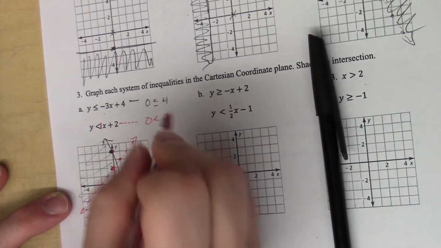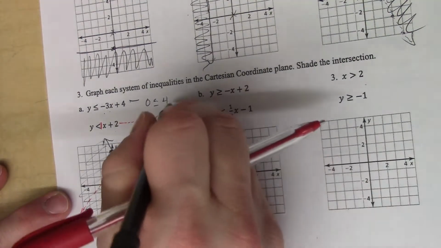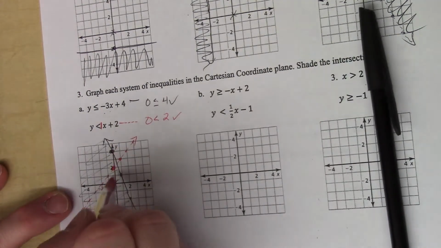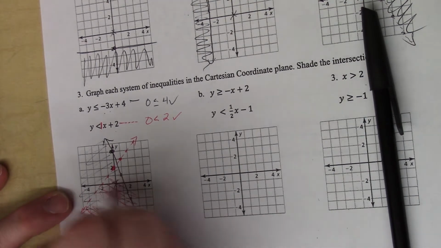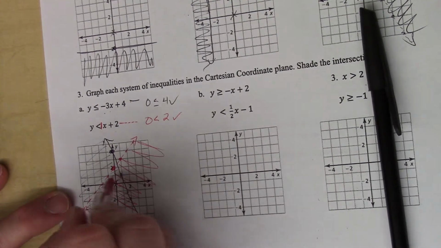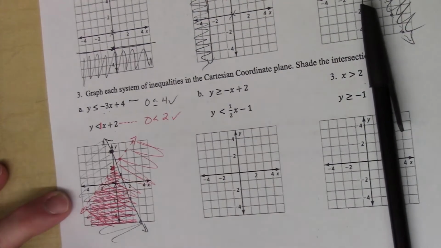And again, test 0. Is 0 less than 2? Yes, it is. Just like this was a yes. So I shaded towards 0, 0 for that one. So for this one, this is a yes. So I shade towards 0, 0 for that one. And some of you don't like to do the whole thing. But what I do need to say is this should be darker than everything else. It should be obvious where they overlap.